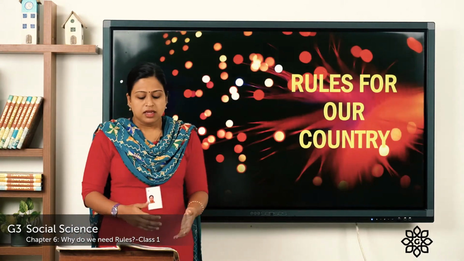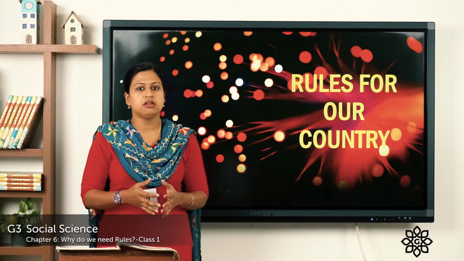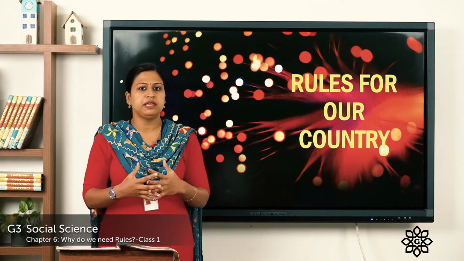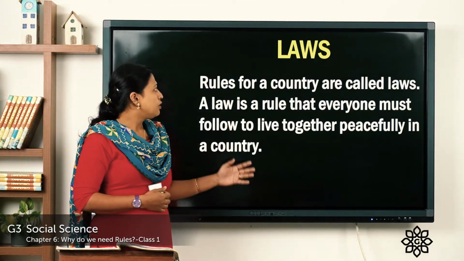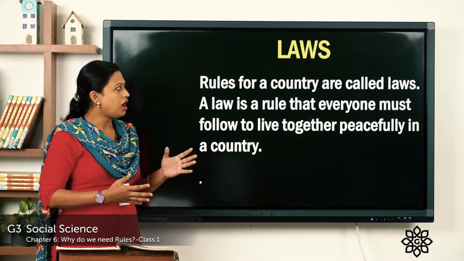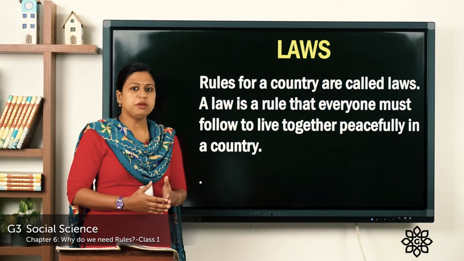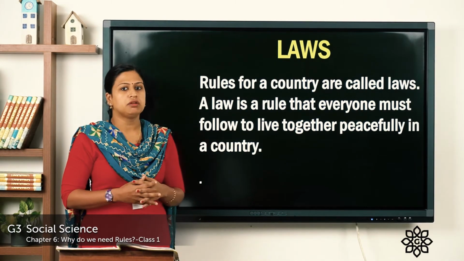Now, as we need rules at home and in school, in the same way we need rules for our country so that we can live peacefully together. Rules for a country are known as laws, and they must be followed by every citizen of the country to live peacefully.